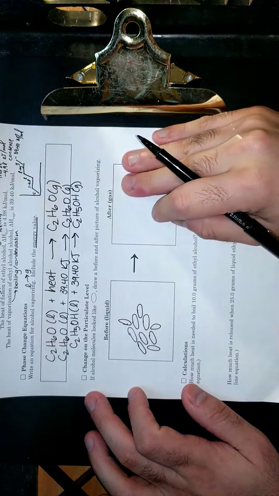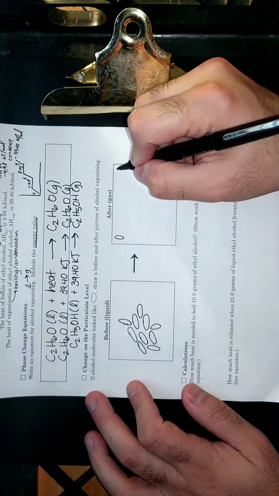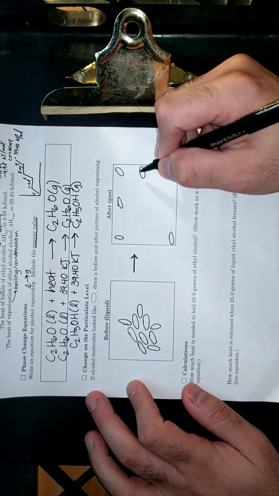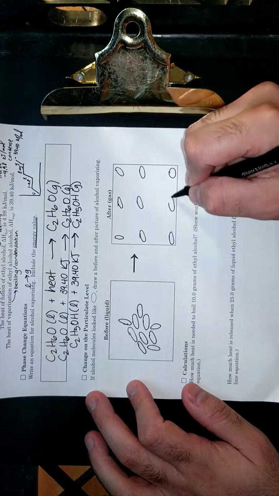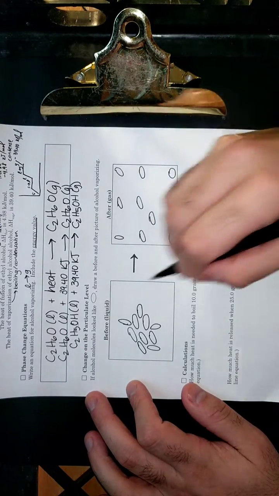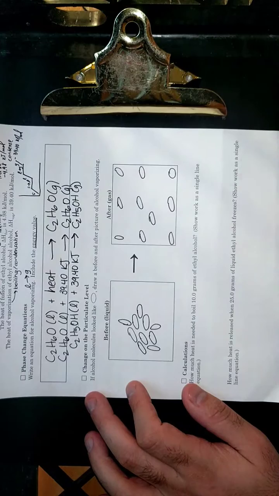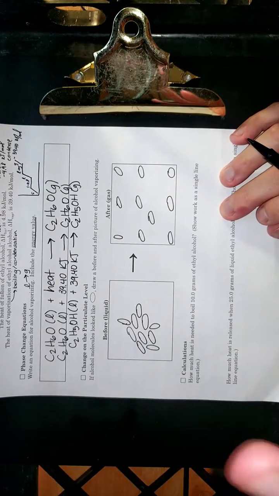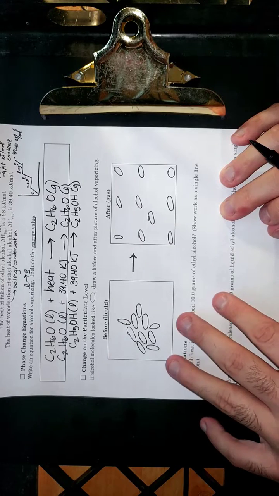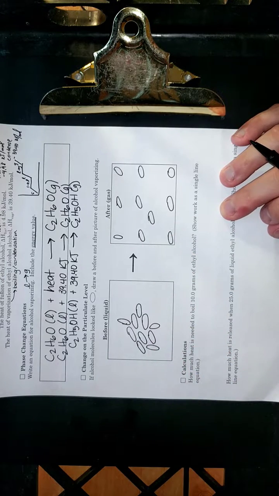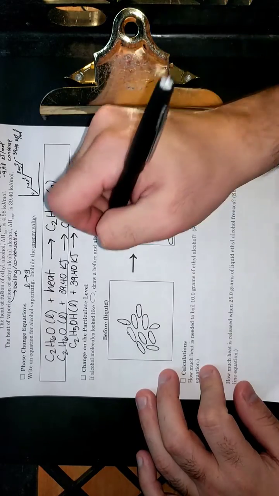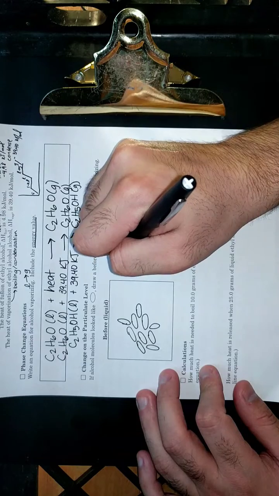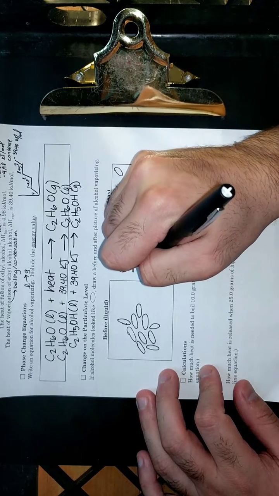And then if I want it to be a gas afterwards, I'd probably draw those 10 particles all over the place. Let's just assume that those are gas particles all over the place. So, just remember how I represent solids, liquids, and gases on a particle level, and that this requires energy to separate.